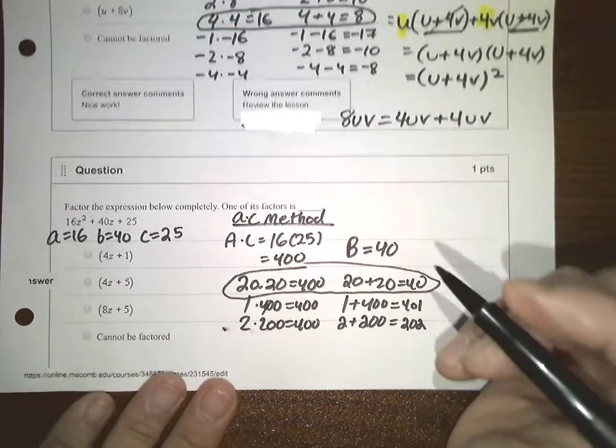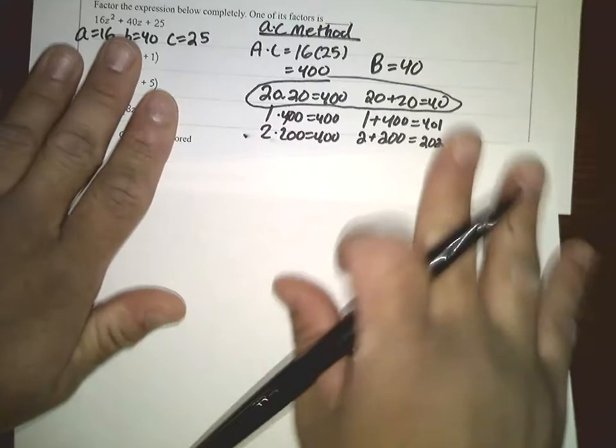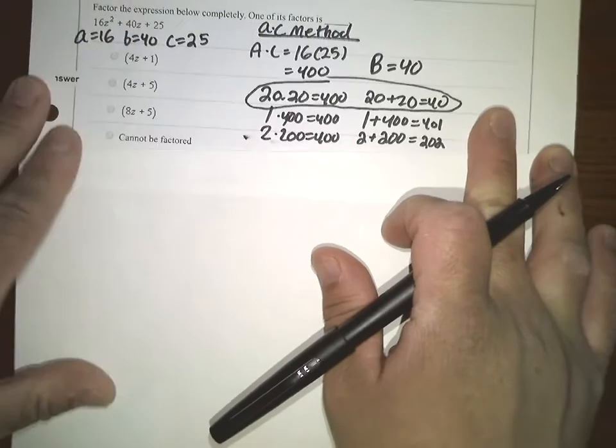So now, what do? I'm going to get another piece of paper here so that you can continue down this journey of learning factoring with me.